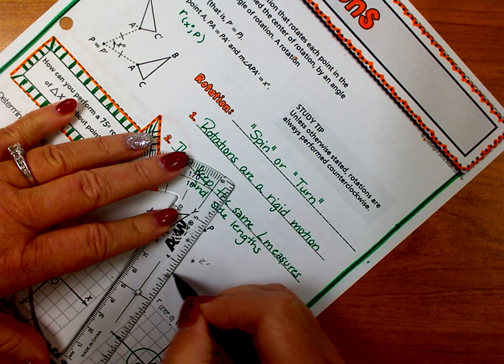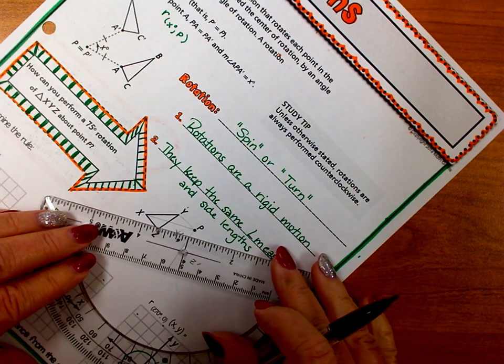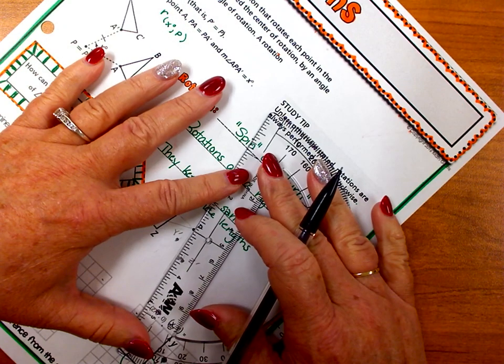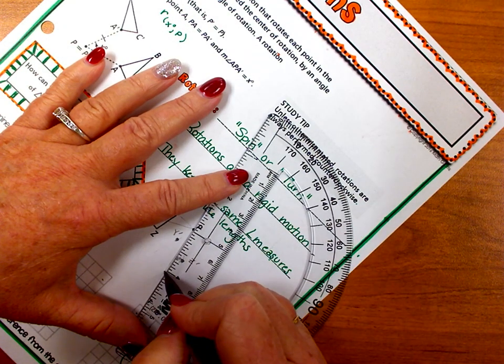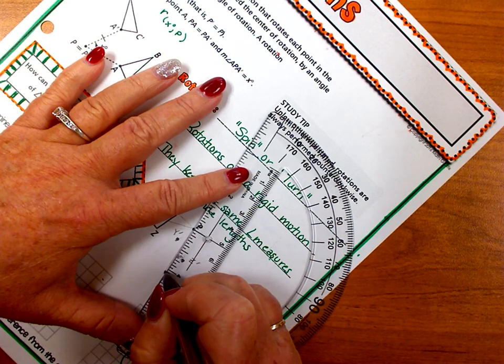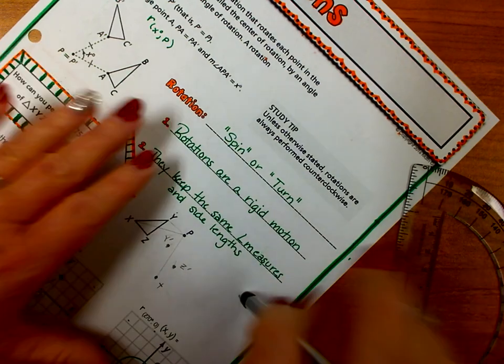It's going to be about like that, and now we'll measure it, and it looks like it's just a little bit more than an inch. So we'll measure this at just a little more than an inch. And that is going to give me X prime.